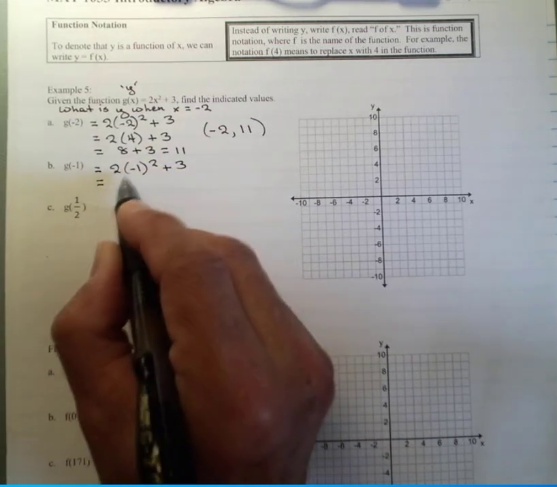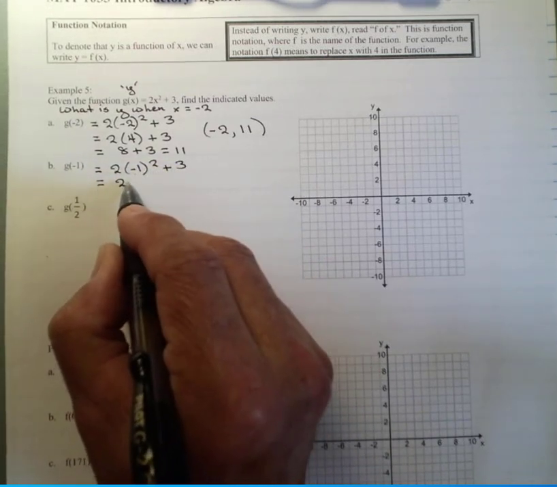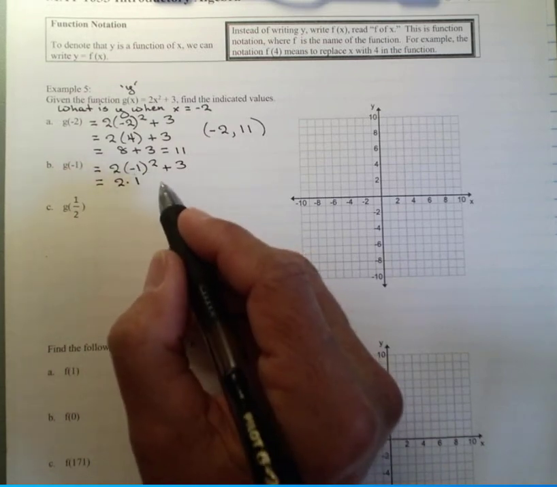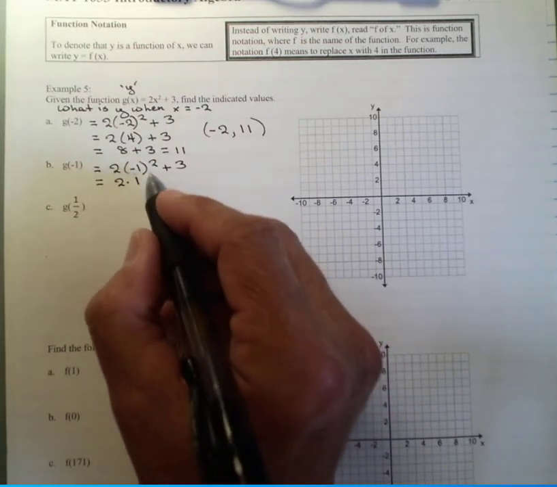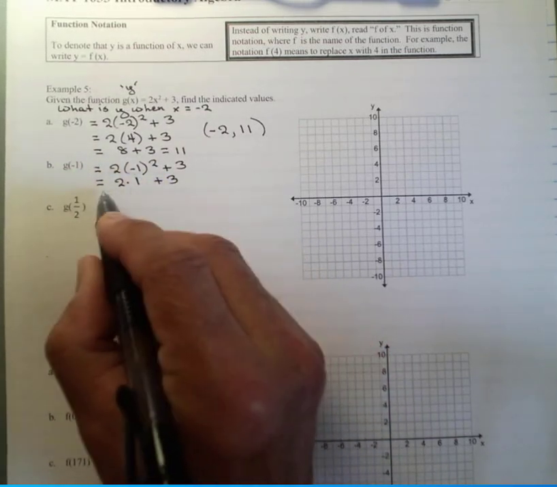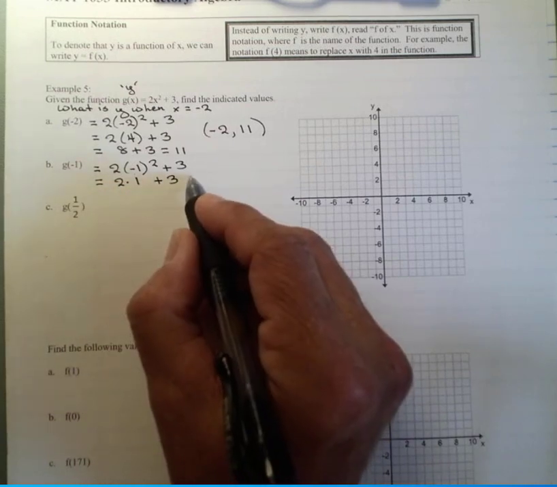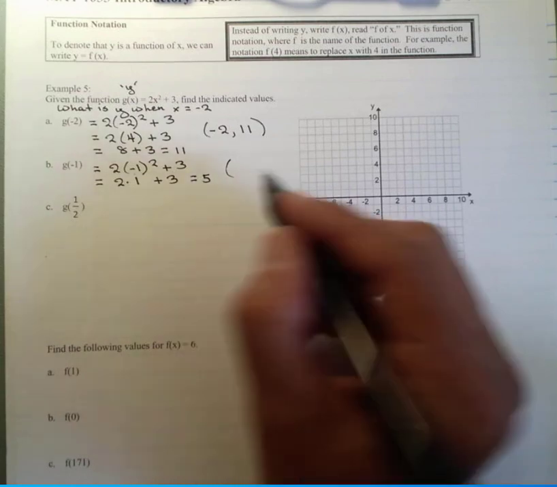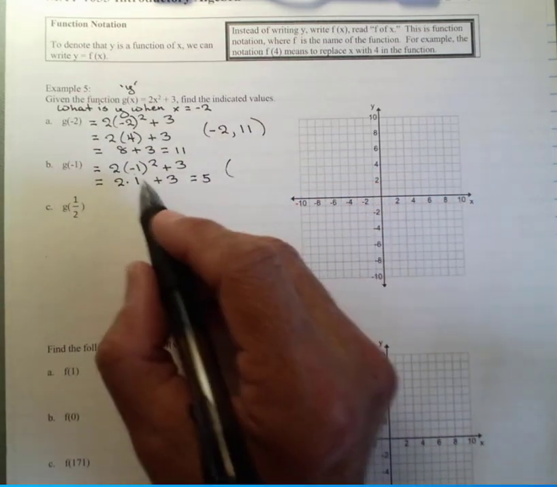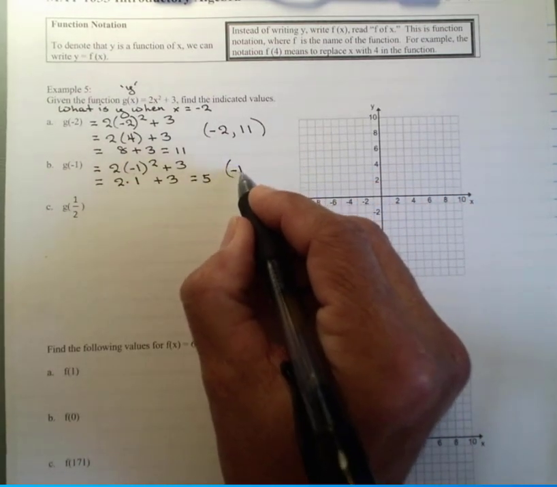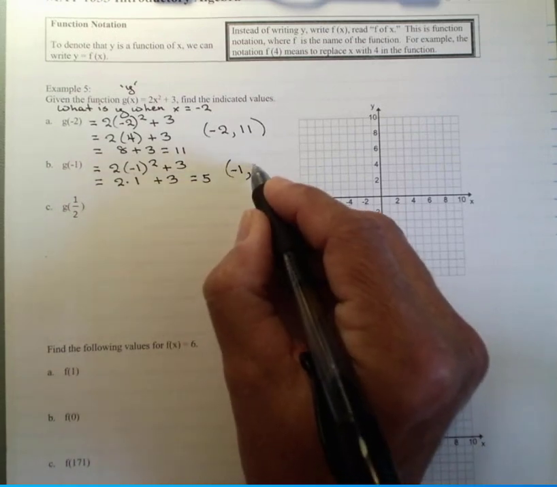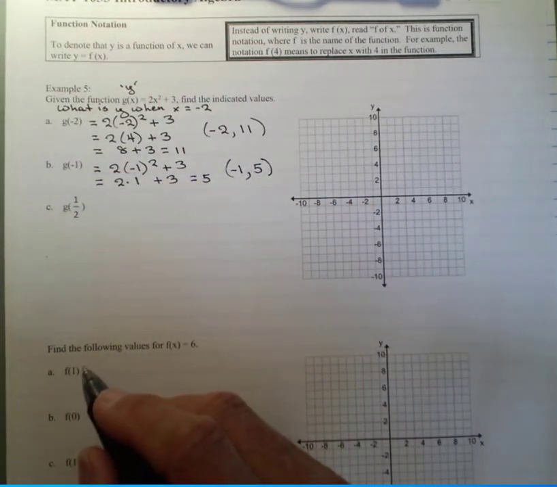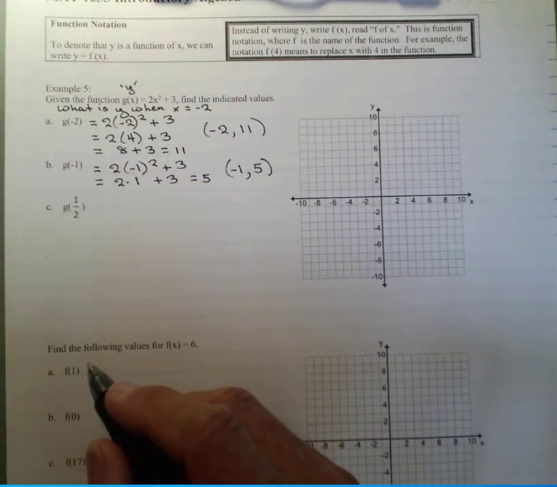And I find that that is 2 times negative 1 squared, which is negative 1 times negative 1, just a positive 1, plus 3. So what I've got here is 2 plus 3, isn't it? Or 5. So what is my solution? If x is negative 1, y is 5. So there's my second coordinate point, okay?